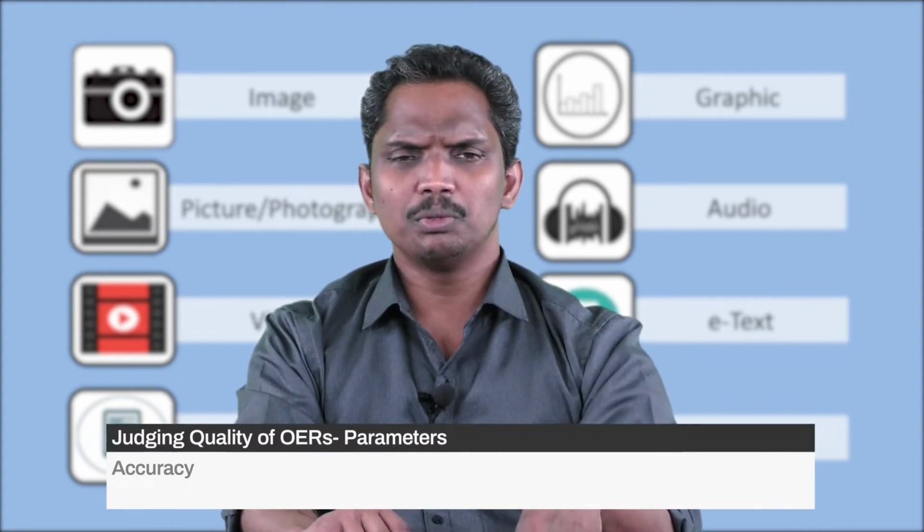But of course, as I said, even though we don't have any standard parameters or factors, of course, we have some factors or parameters or indicators which we can definitely use for judging the quality of OERs. Some of the parameters you are seeing on the screen, like what is the accuracy? This has to be very accurate.